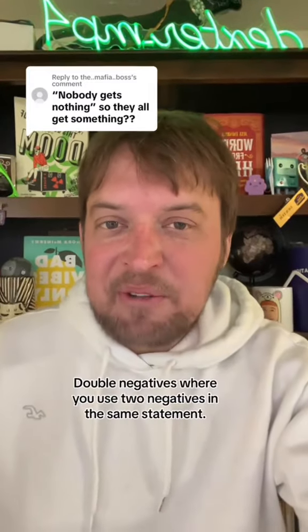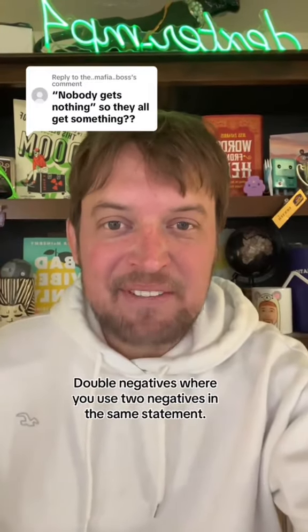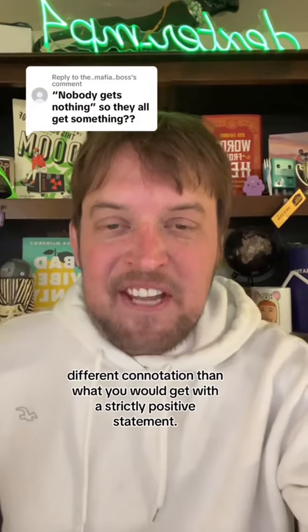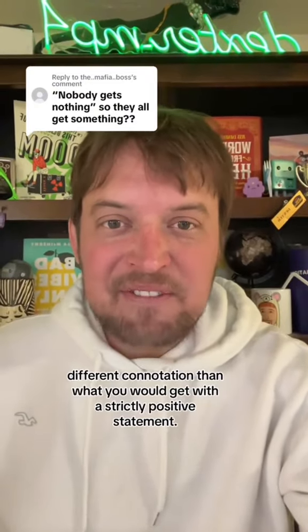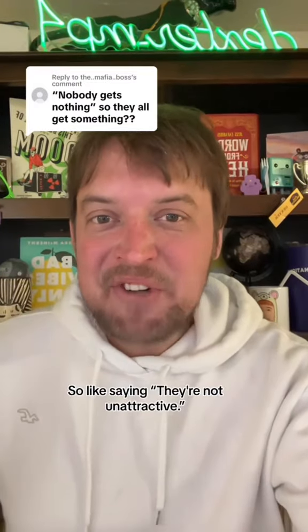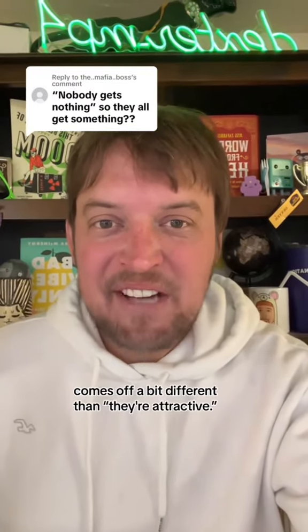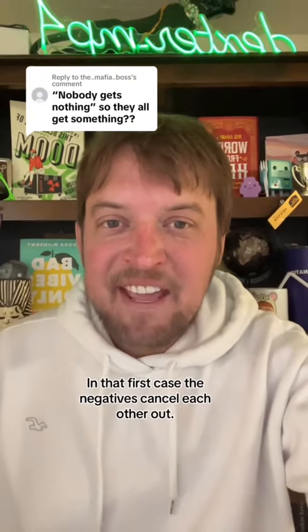Double negatives are where you use two negatives in the same statement. A lot of the times they give a sentence a different connotation than what you would get with a strictly positive statement. So like saying they're not unattractive comes off a bit different than they're attractive. In that first case, the negatives cancel each other out.